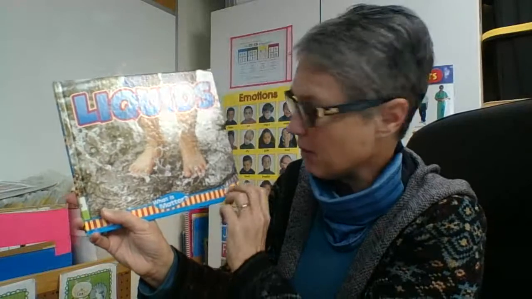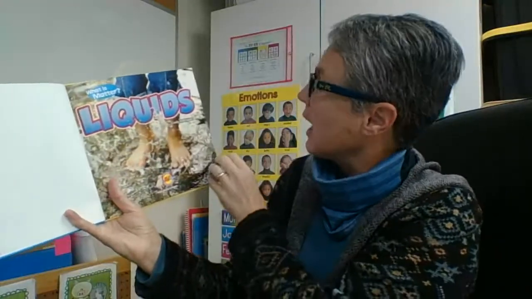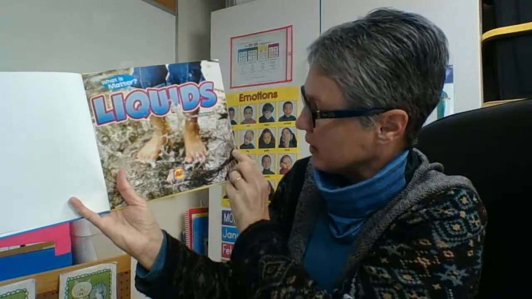Hi, boys and girls. Well, today we're going to read about liquids. And we remember that liquids is one of the states of matter. So let's find out some information about liquids. And it says, what is matter? Down the bottom here. And it is by Cindy Rodriguez.